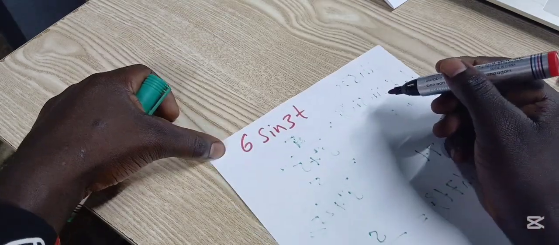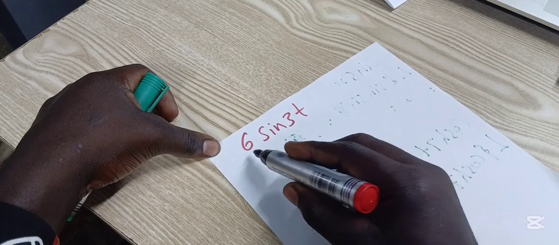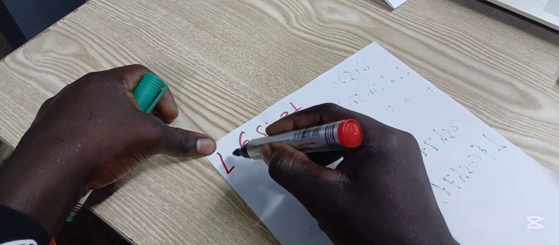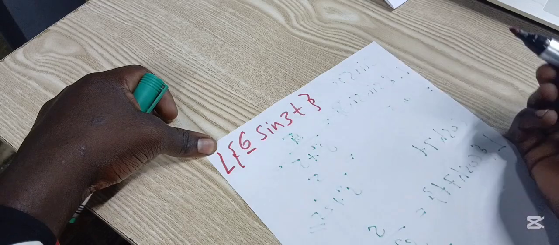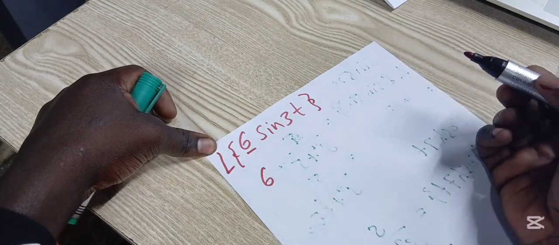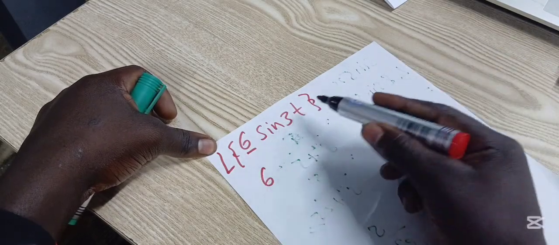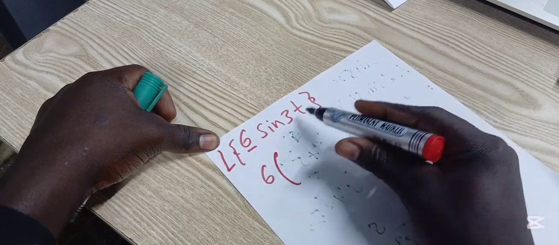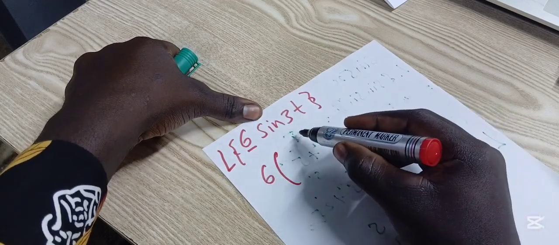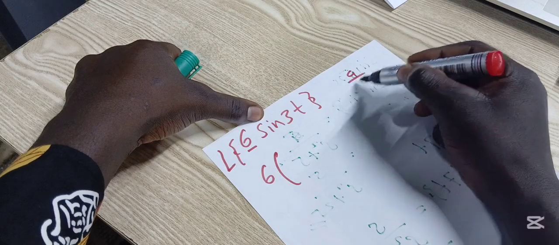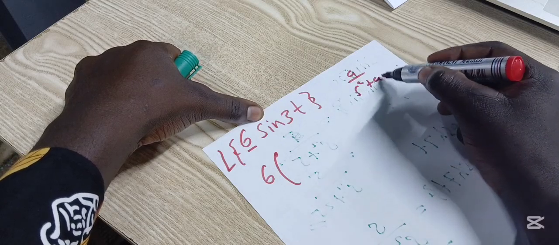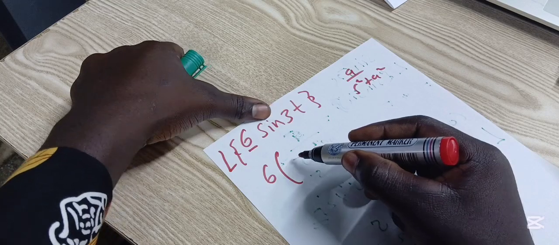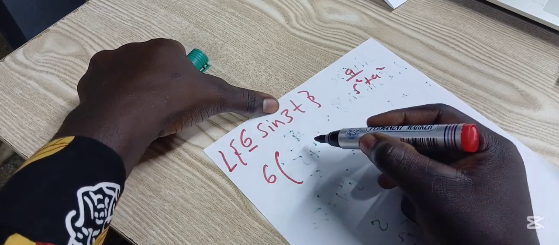Find the Laplace transform of this. So this is a coefficient, so we just leave it. We just leave the coefficient, and then the Laplace transform for sine 3t is what? So into bracket sine 3t. Sine is a over s squared plus a squared. So the Laplace transform for sine 3t gives us, in this case, our a is 3.